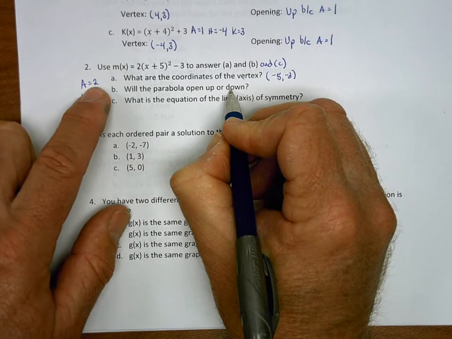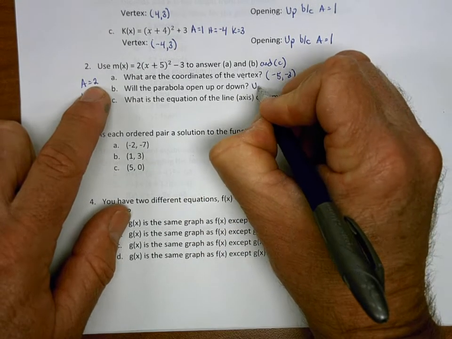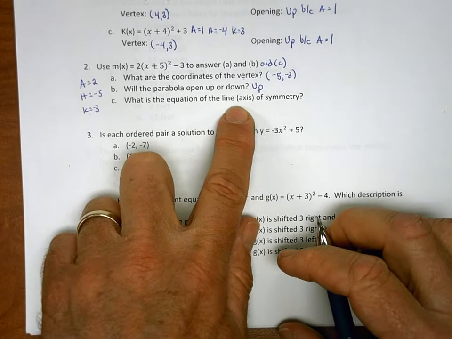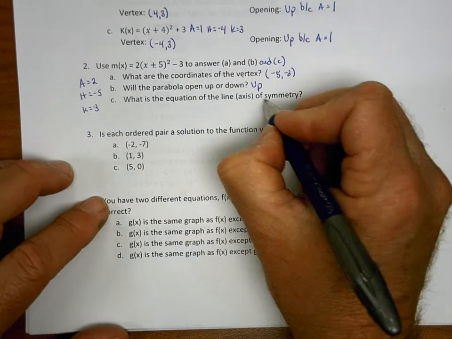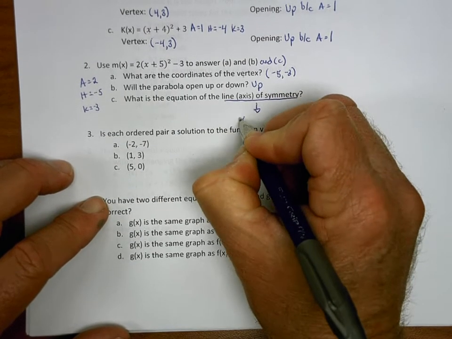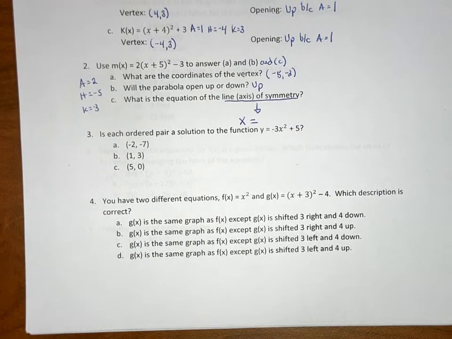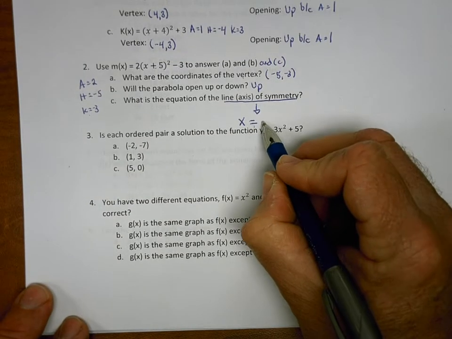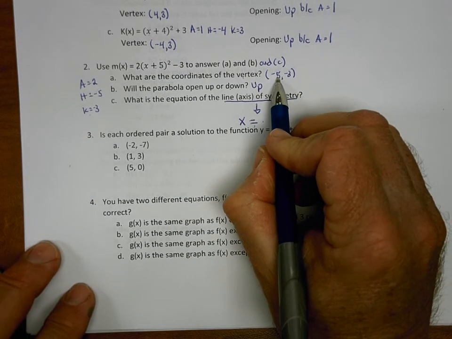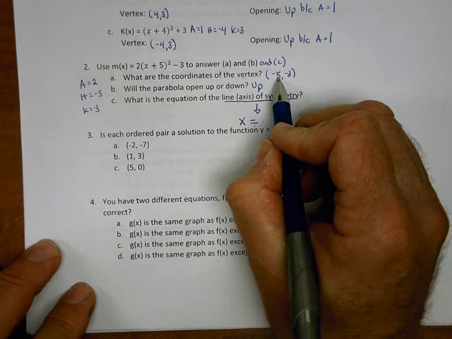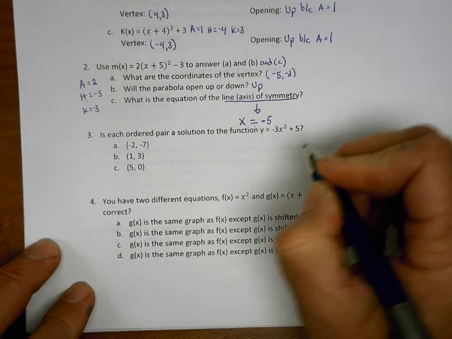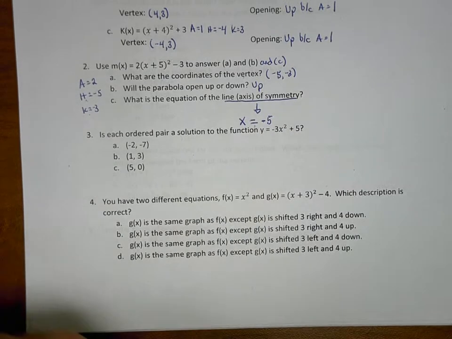Will the parabola open up or down? You look at your a value. Since my a value is positive, that means my parabola is opening up. And then what is the equation of the line or the axis of symmetry? So remember, when we're talking about the line or the axis of symmetry, it always has to be written as an equation, and the equation is always x equals whatever your vertex's x value is. So since my vertex's x value is -5, which corresponded with my h value, my equation for my axis of symmetry or line of symmetry would be x equals -5.